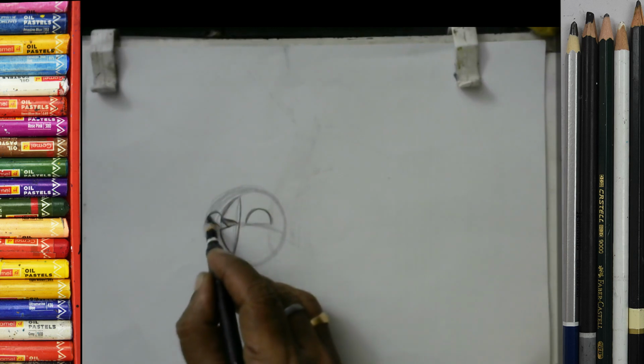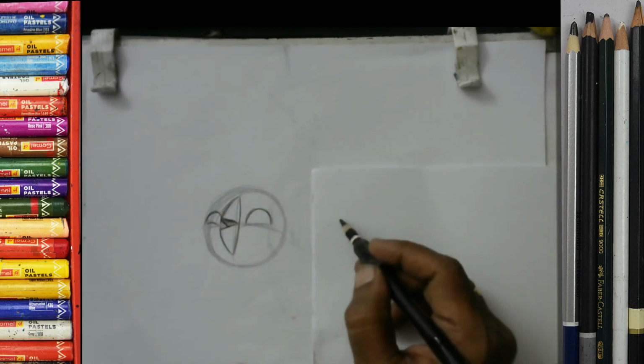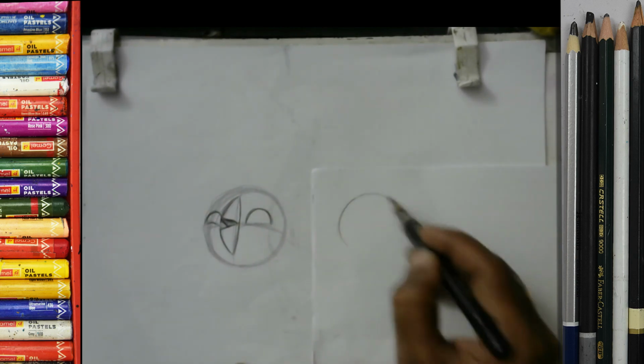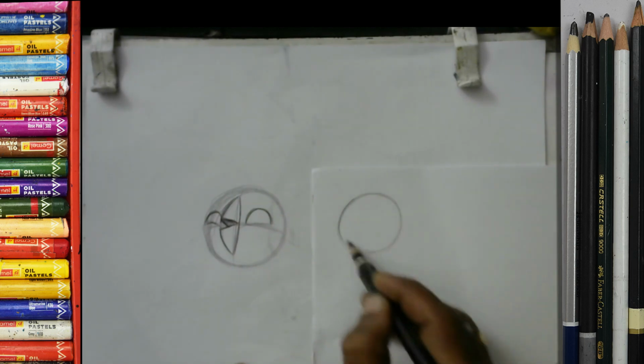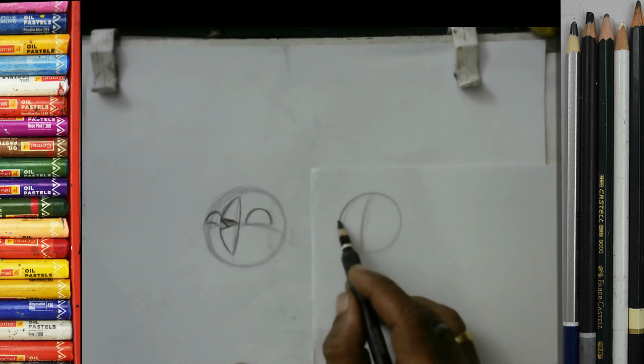Excuse me, sir, how to make the big, big beak? Yes, sir. Yeah, I share you. Very simple. Just make it like a curved line. So this is the head, right? This is the nose line, this is the eyes line.